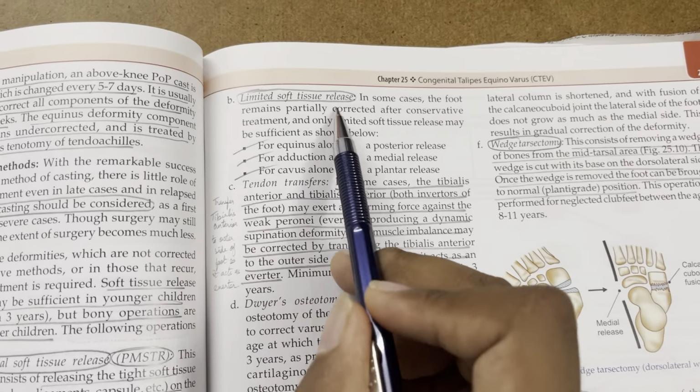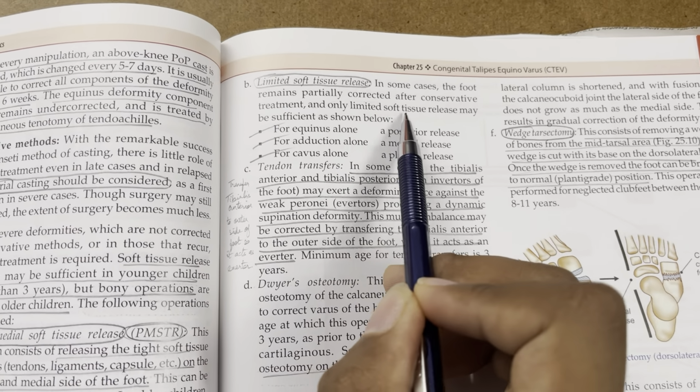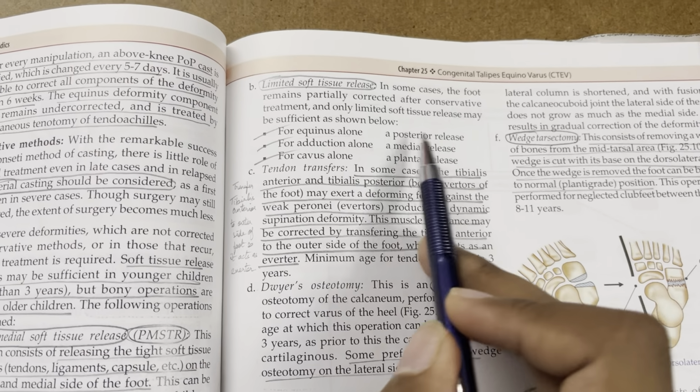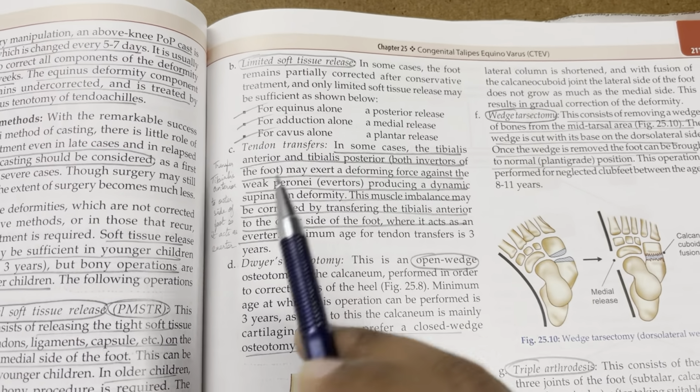So you can also do a limited soft tissue release. So the foot remains partially corrected after conservative treatment and only limited release may be sufficient. For example, if there is equinus alone, you can do a posterior release. For adduction alone, you can do a medial release. For cavus alone, you can do a plantar release.